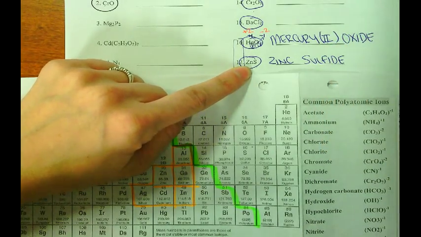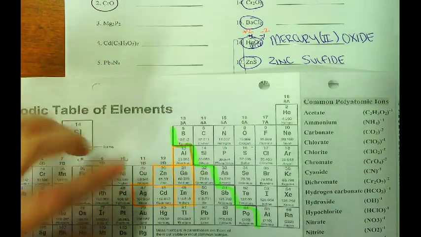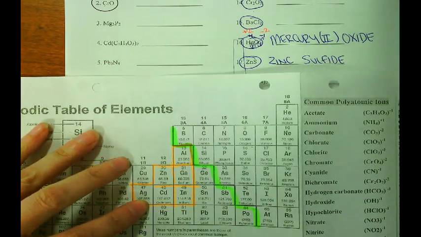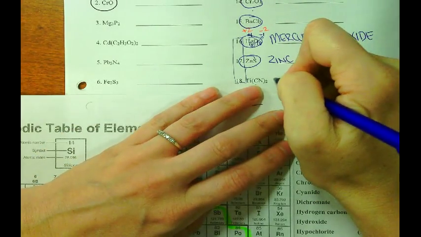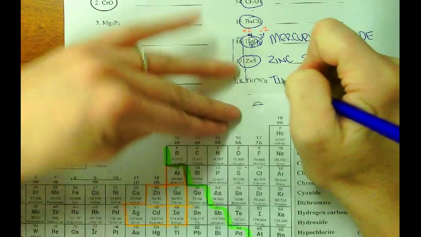If you said zinc 2 sulfide, you'd be wrong on the exam. So make sure if they're in this exception block, you're not giving it Roman numerals. Number 18, I'm going to name the cation, which in this case is titanium.